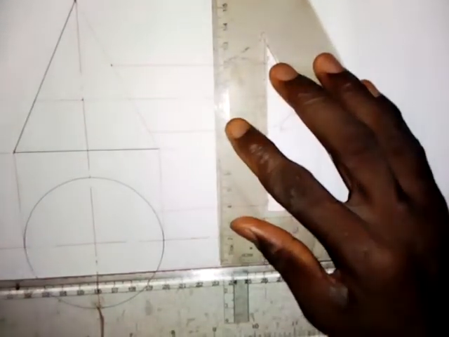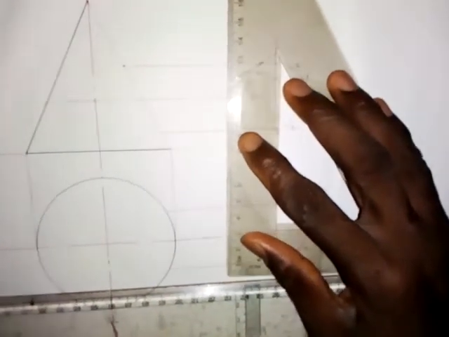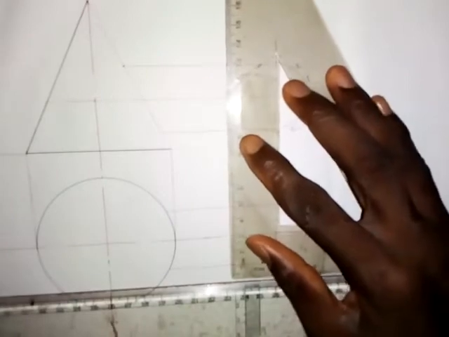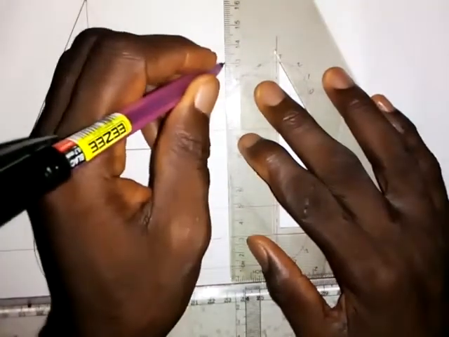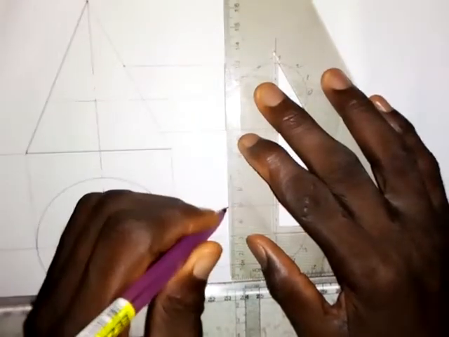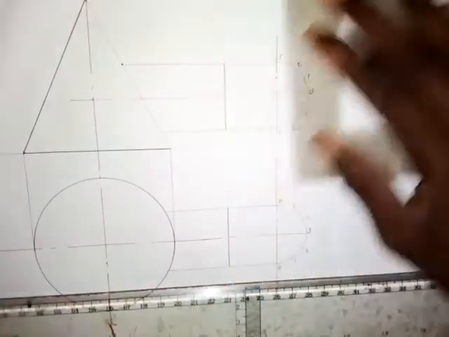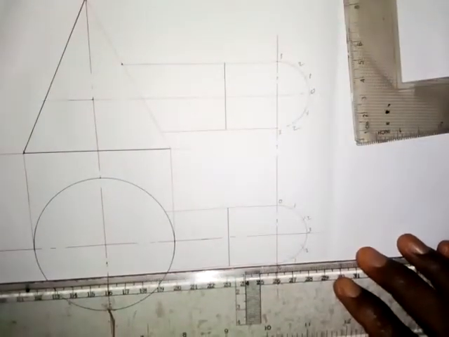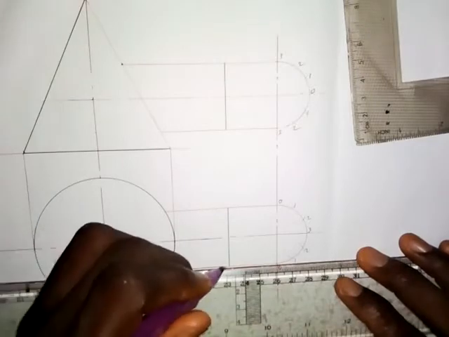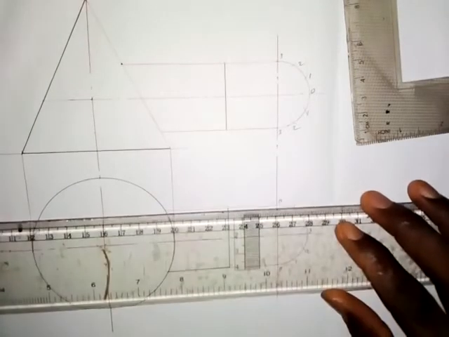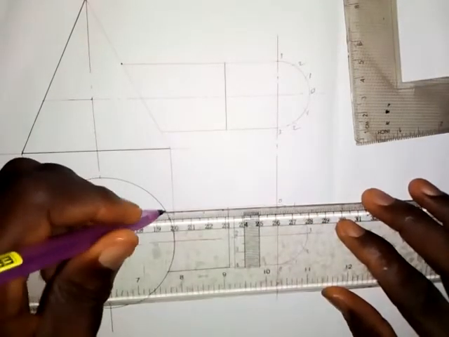I'll draw a vertical line here. There is also a vertical line. Then I will make these edges thick, as you can see in the diagram.